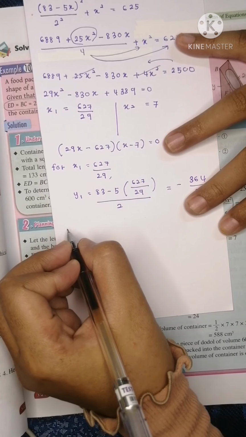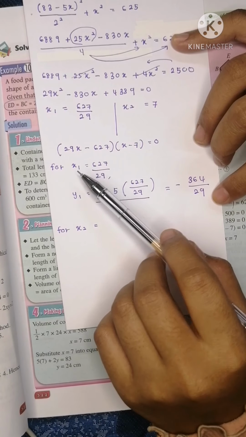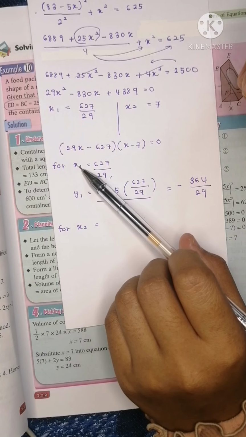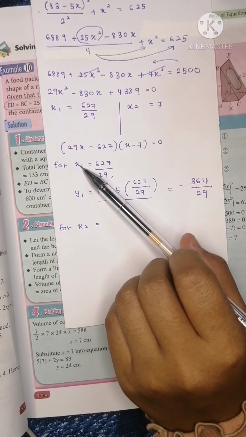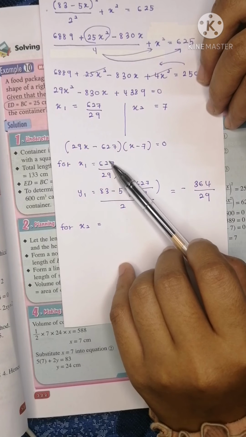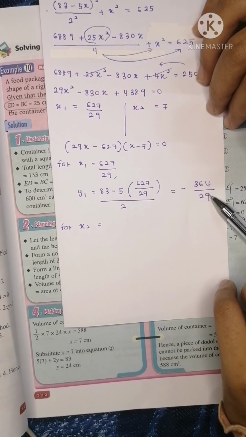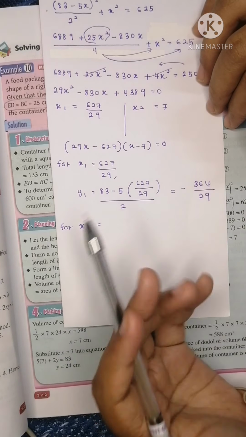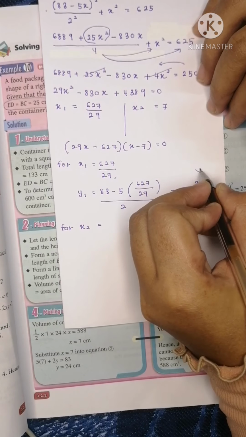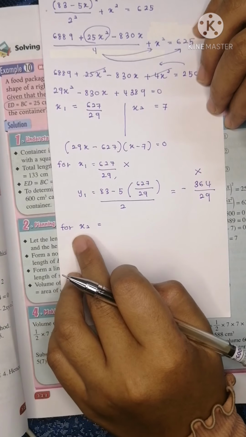Okay, now look at x2. But before that, as we know, x is the value we want to find, which is the length of the right prism. So x1 is possible because this is a positive value. But for y1, can a length become negative? No, it cannot be negative. So this one you need to ignore. This is not the answer. You need to ignore the x1 and y1. So let's focus on x2.